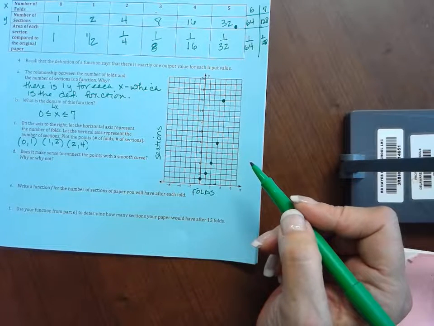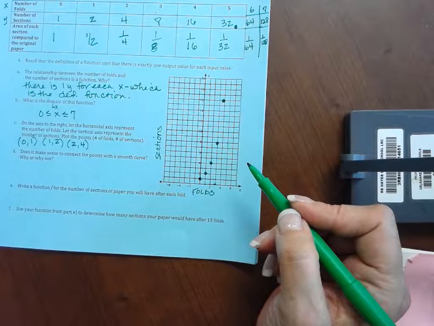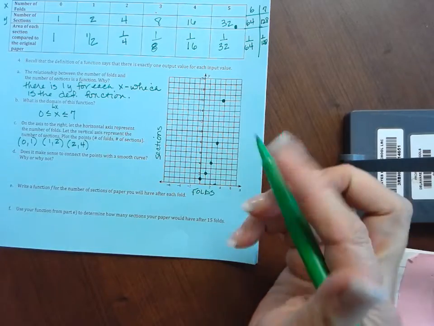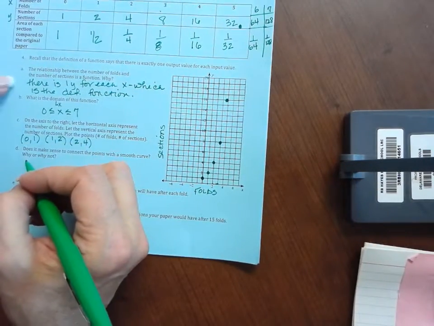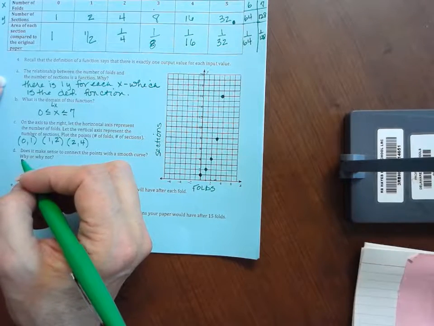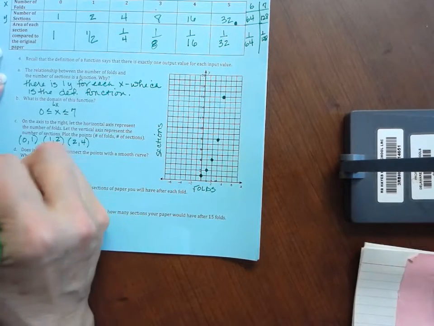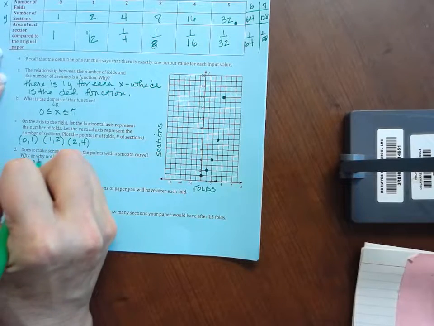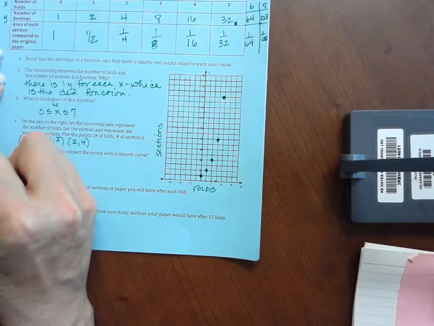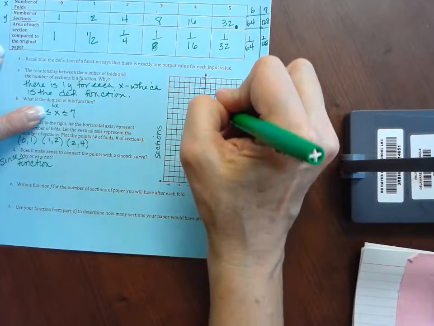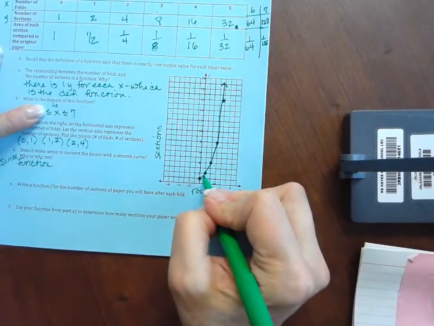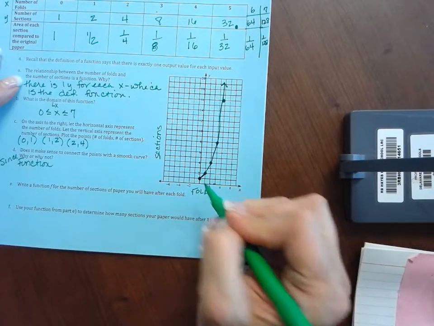What do you think? Jacob, why do you say yes? Because it makes it a smooth curve, okay? But the other thing too is, it's a function. Since it's a function, it includes all of the little points in between, okay? Not just these, so it includes these points here.